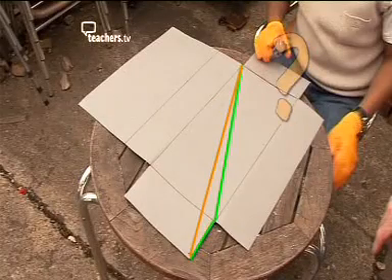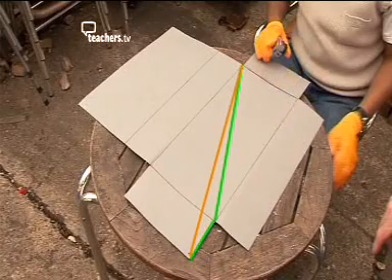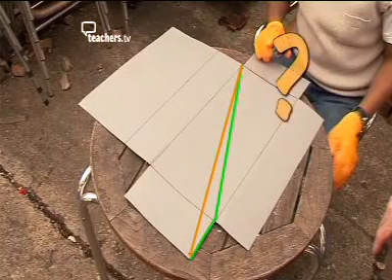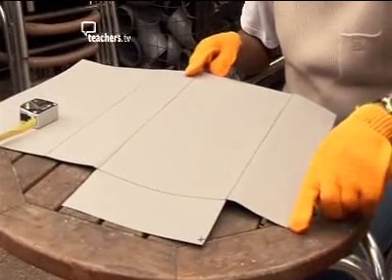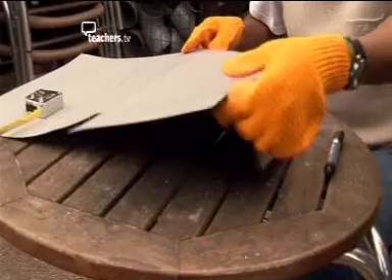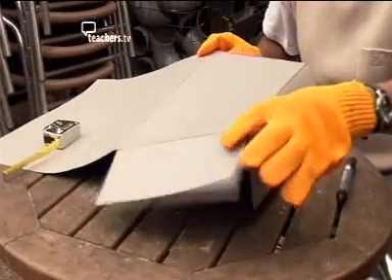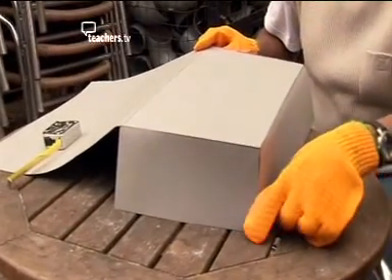But there's an even shorter route. So on the net, see how this point here is also the same corner as this point here.